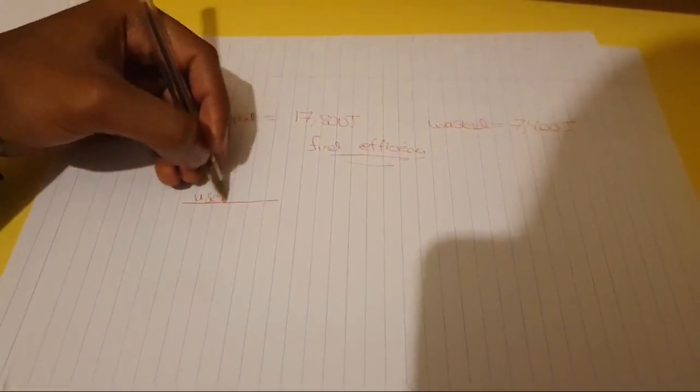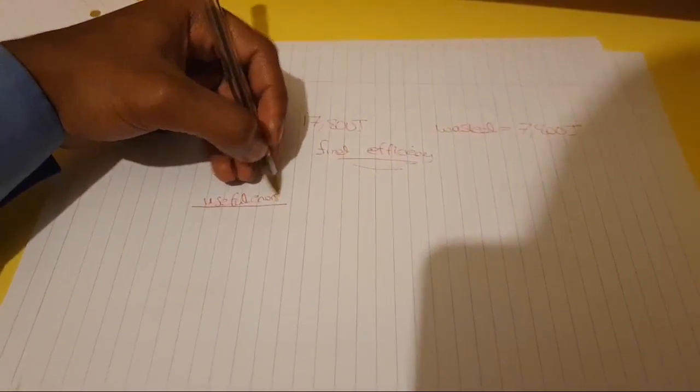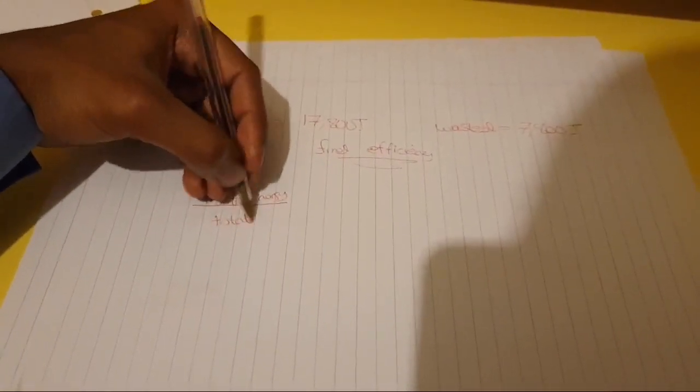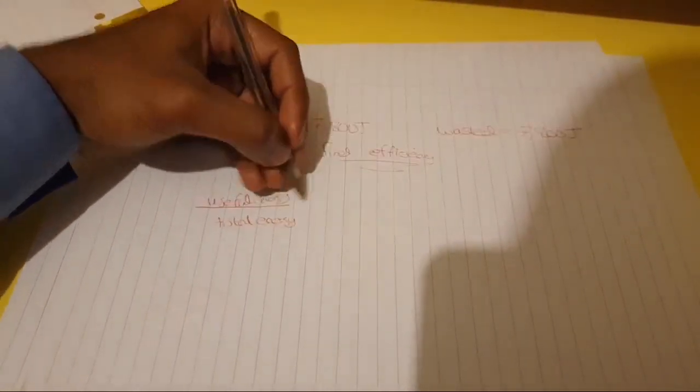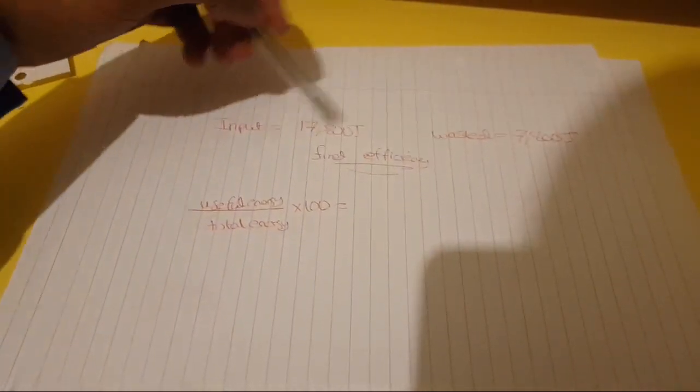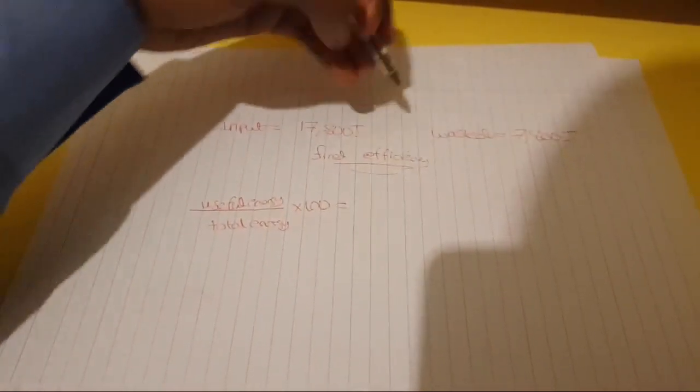So the formula once again was useful energy over total energy, or input energy, and then you multiply by 100. If you don't know what the useful energy is, you need to subtract these two away. You get 10,000.